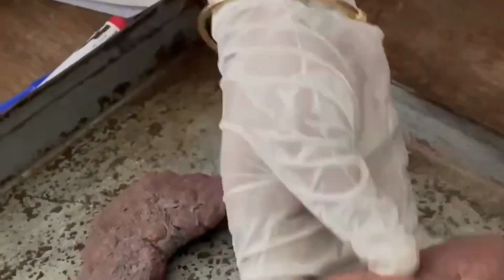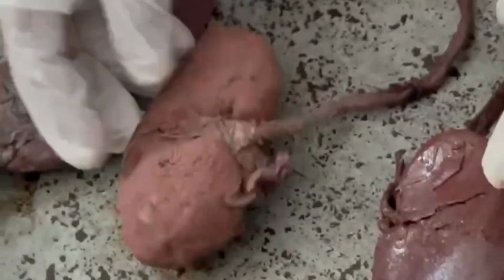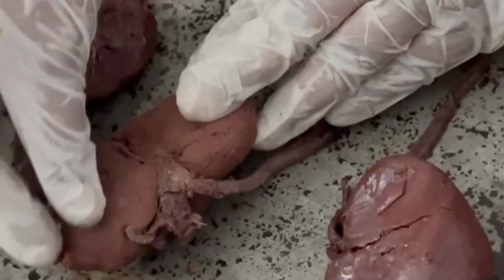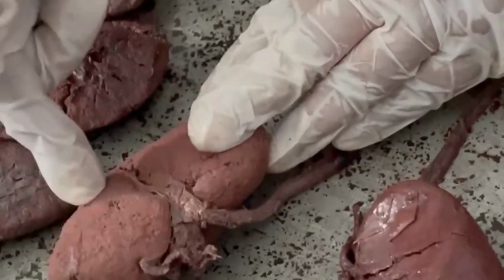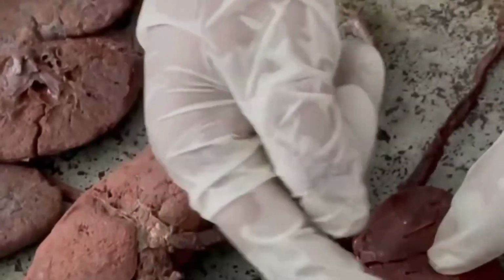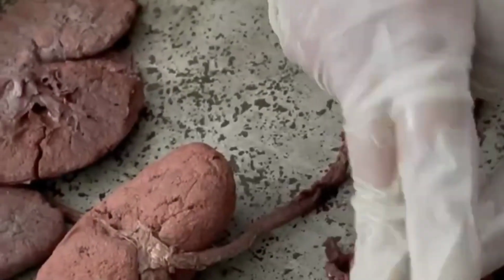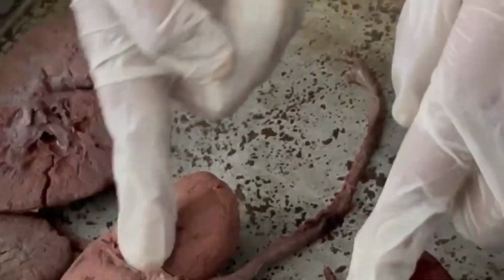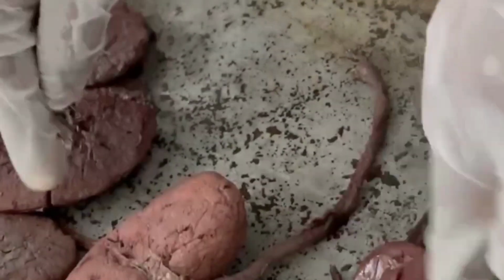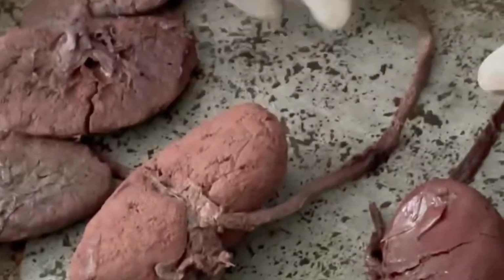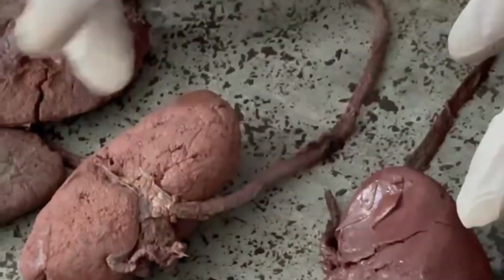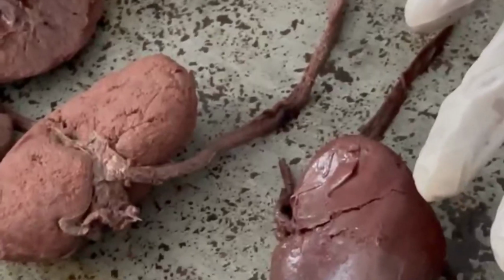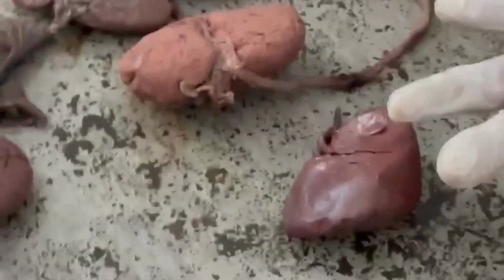For the posterior surface, both kidneys have the same relation. Above is the diaphragm, then ribs: on the right side 1 rib, on the left side 2 ribs, the 11th and 12th. Then 3 muscles and some nerves and vessels. So these are the relations of the kidney.